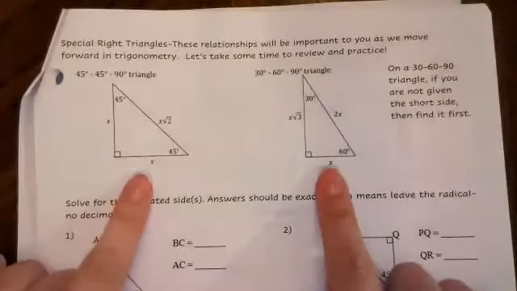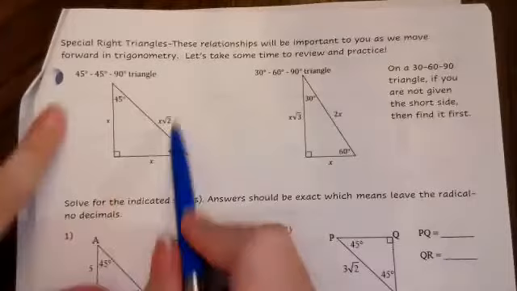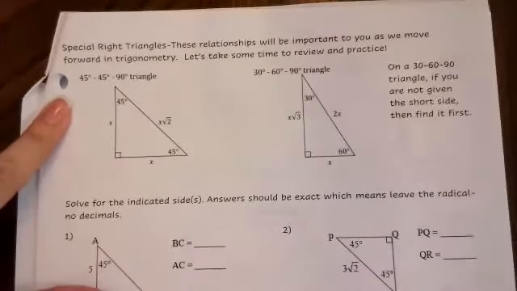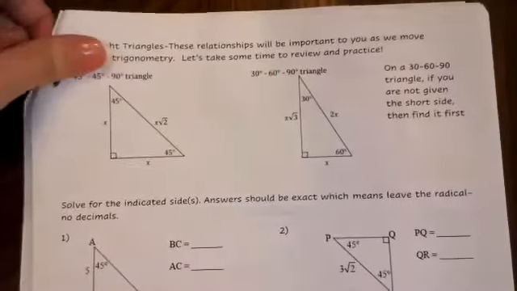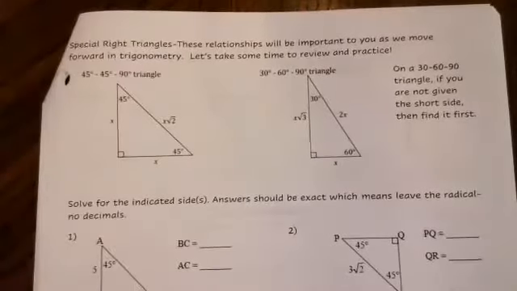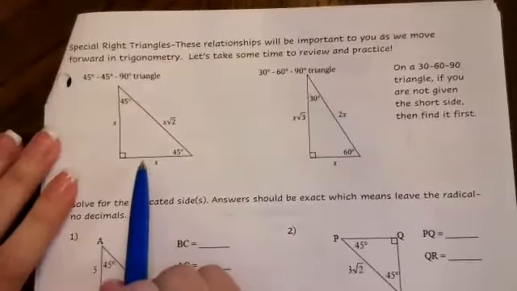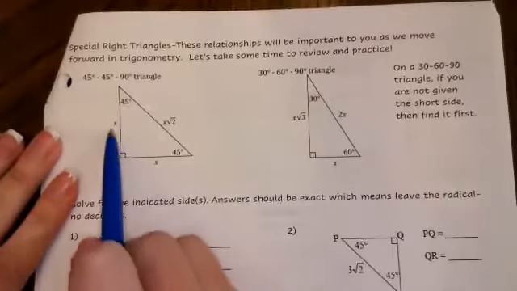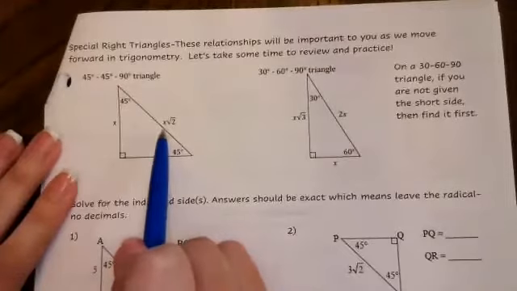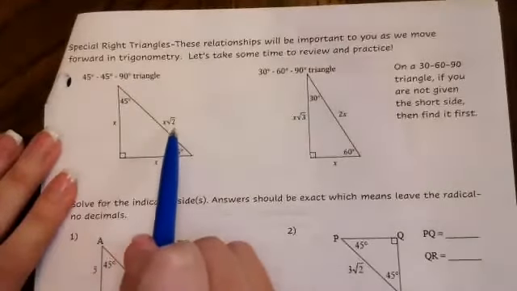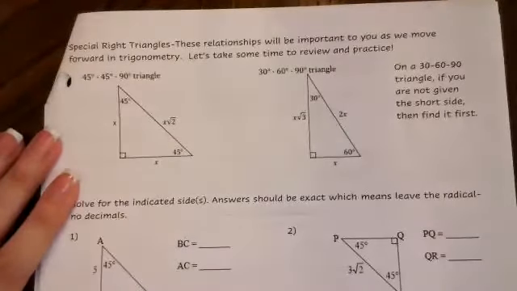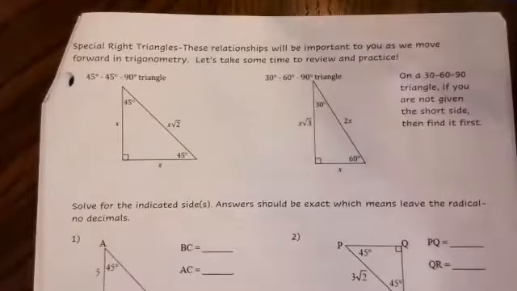So the two that we're looking at here is the 45-45-90 triangle, which is this one right here, and the 30-60-90 triangle, which is this one right here. You should be able to get all sides of those triangles given any side. There's a pattern that goes with it. For a 45-45-90, both sides are exactly the same thing. We refer to them as x, and then the hypotenuse is x square root of 2. That's going to be true for all 45-45-90 degree triangles.